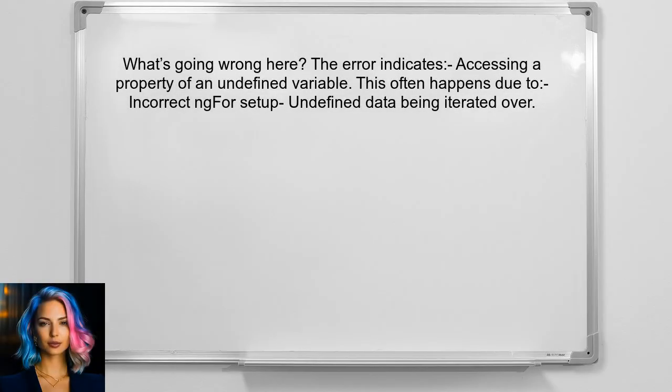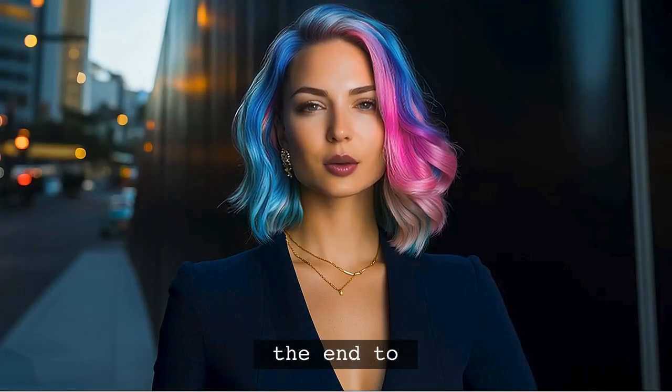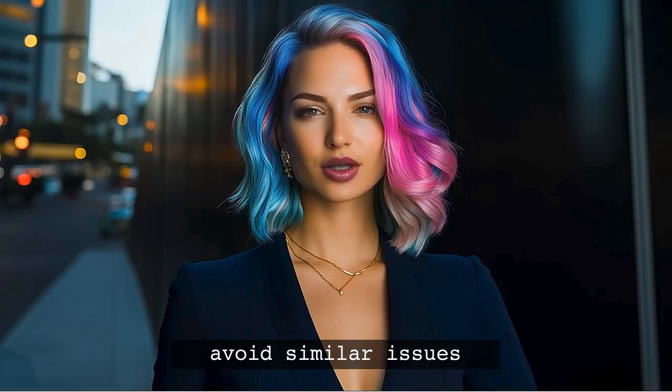So what's going wrong here? The error indicates that the code is trying to access a property of an undefined variable. This often happens when the ngFor directive is not set up correctly, or when the data being iterated over is not properly defined. And stick around. At the end of this video, I'll share a quick tip that can help you avoid similar issues in the future.